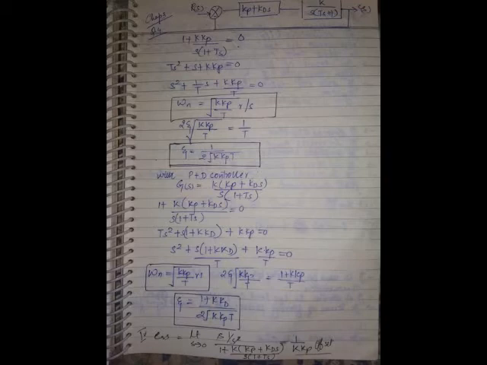So this is Kp into 1 plus TdS into E of S. This is the transfer function representation of the P plus D controller. You see, with the proportional controller, offset will remain.